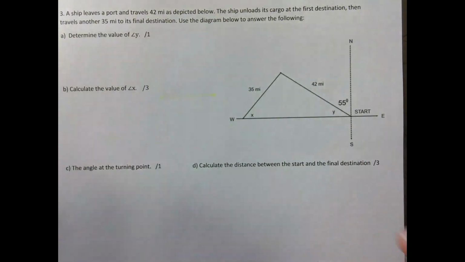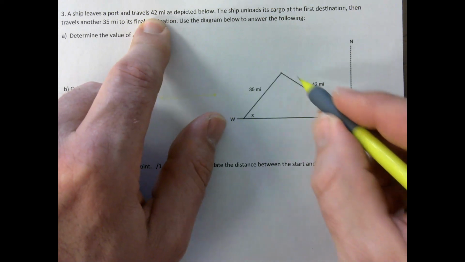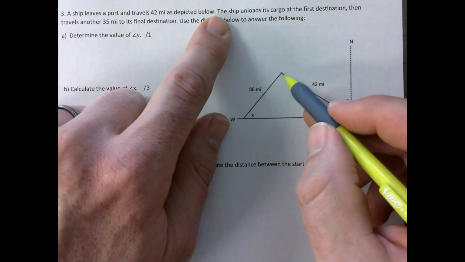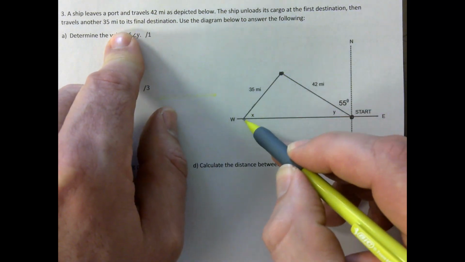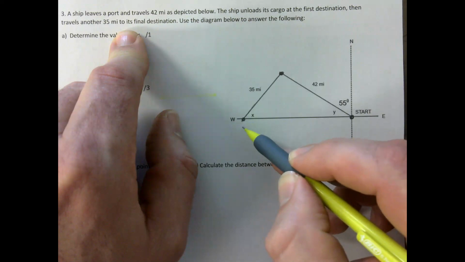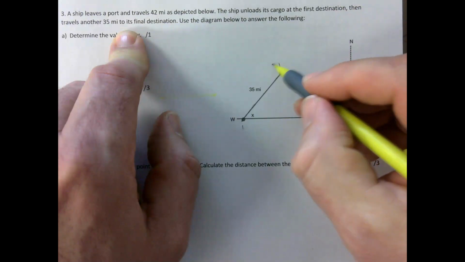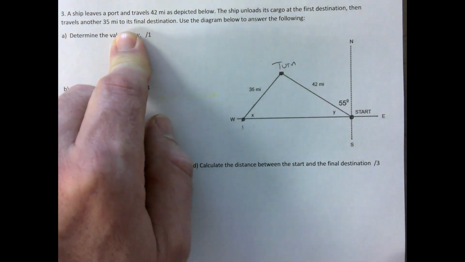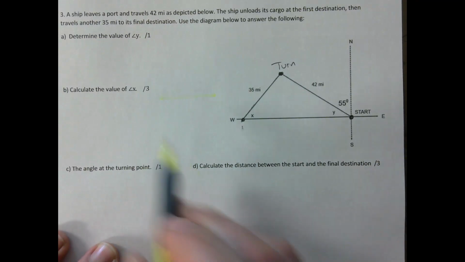So a ship leaves the port right here at the start and travels 42 miles, unloads the cargo, right, and then travels another 35 until you reach a destination. So this is the destination right here. This is technically considered the turning point at that intersection. So determine the value of y, angle y.